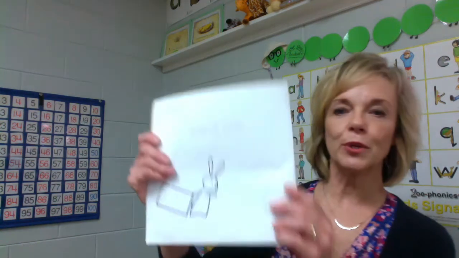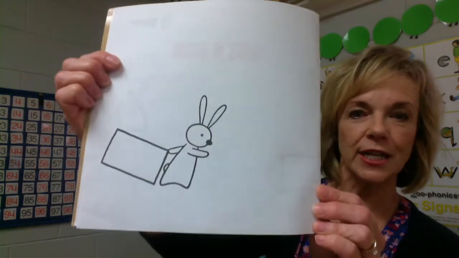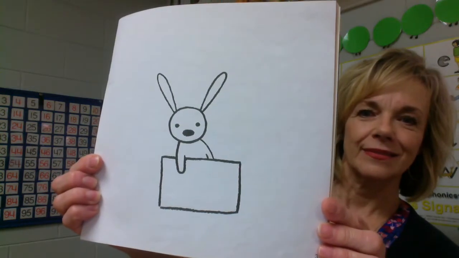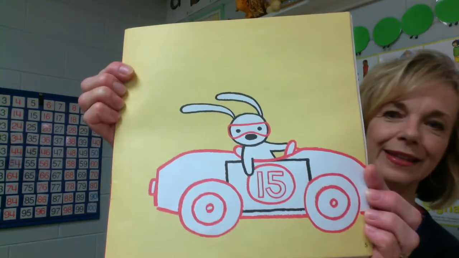Not a box. So here's a little bunny, and she's pulling the box behind her, and she's going to do something with this. And she's going to pretend that it's not a box. Why are you sitting in a box? It's not a box. Look what she turned it into. She turned it into a race car.